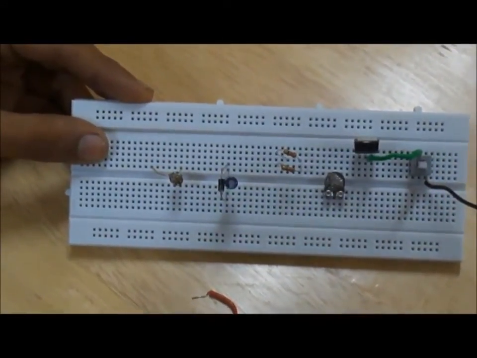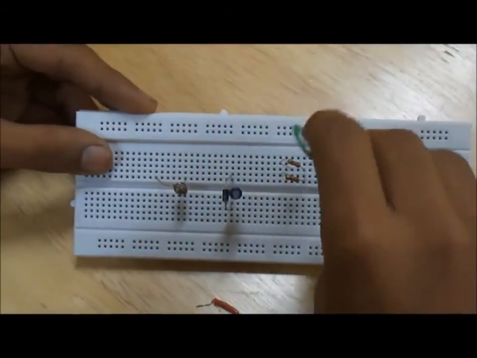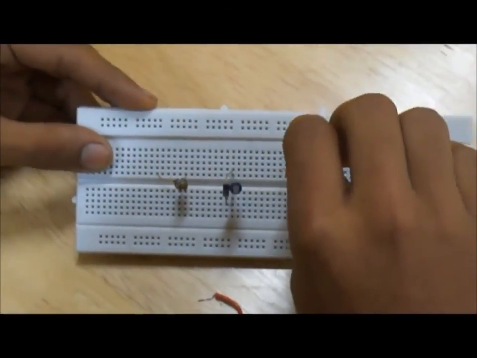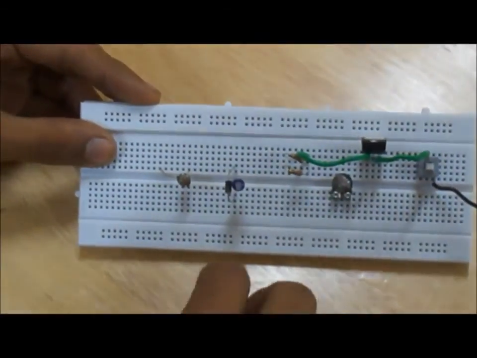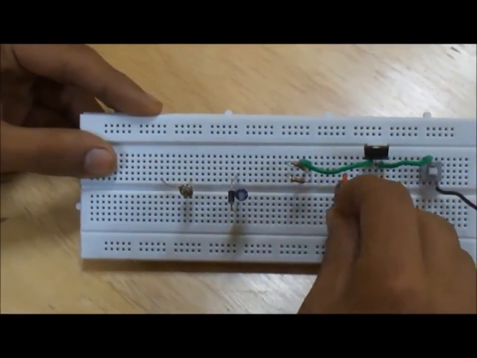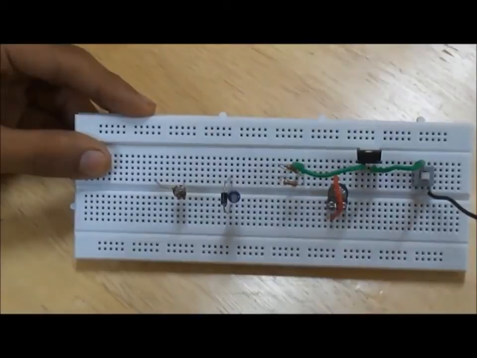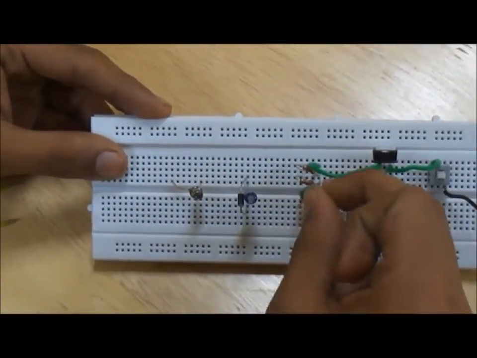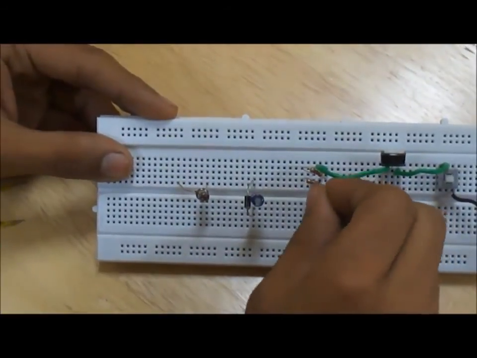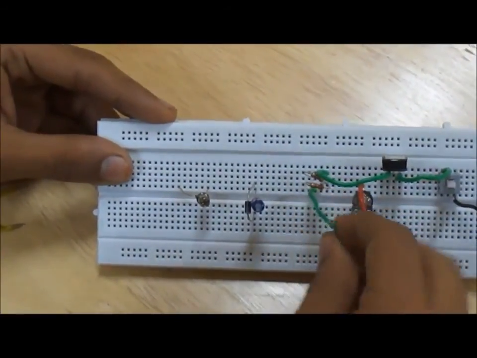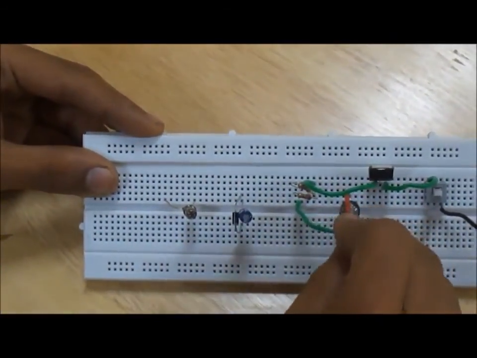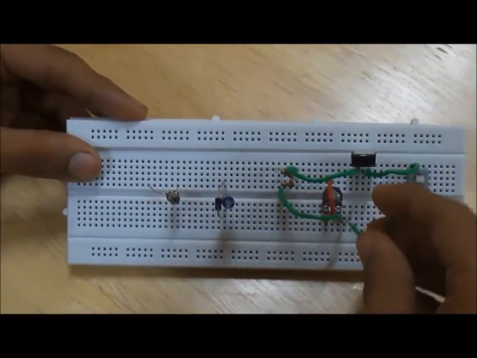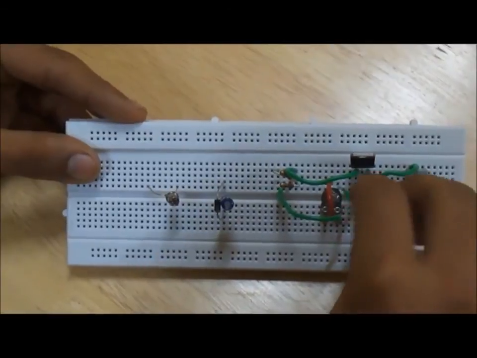Now we create the resistive component of the circuit. The two 10 ohm resistances are connected in parallel with each other, and the entire combination is connected in series with a 200 ohm variable resistance. This resistive component is then connected across the LM317.